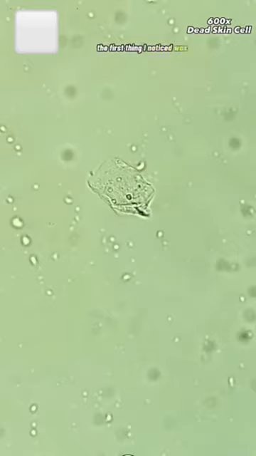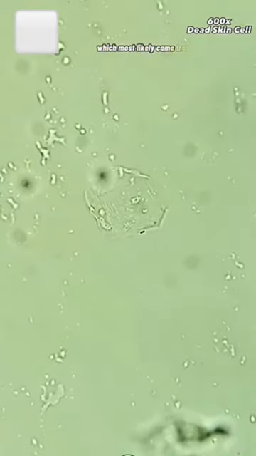The first thing I noticed was a few dead skin cells, which most likely came from my finger hitting the slide. In addition, there was a bunch of these little globules, which may either be lipids or just air bubbles, but I'm not exactly sure.